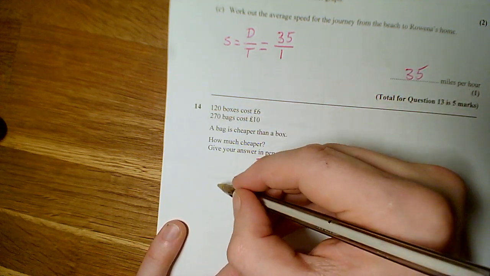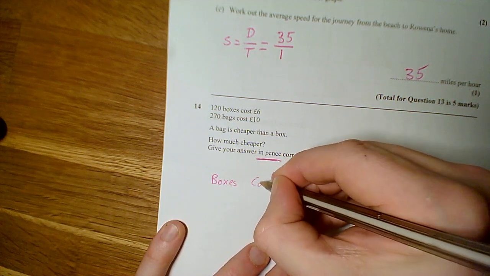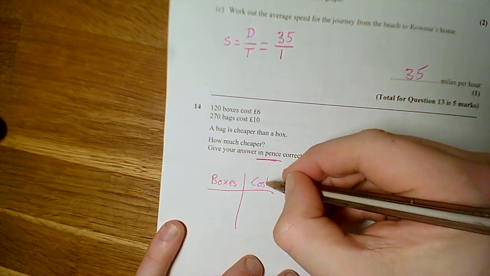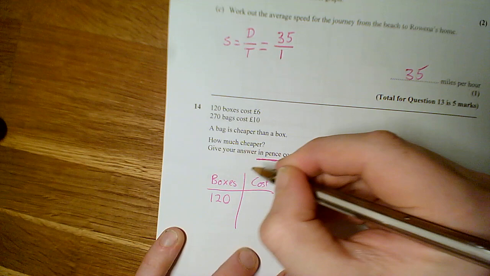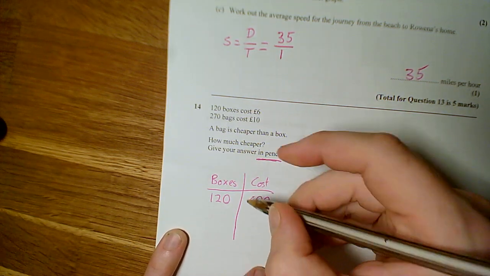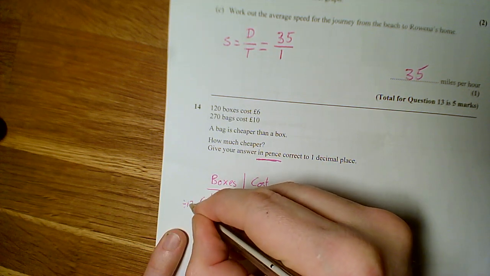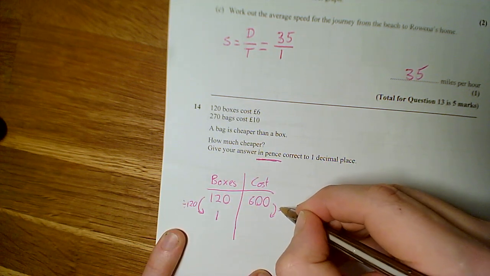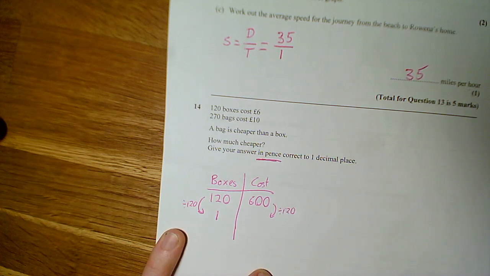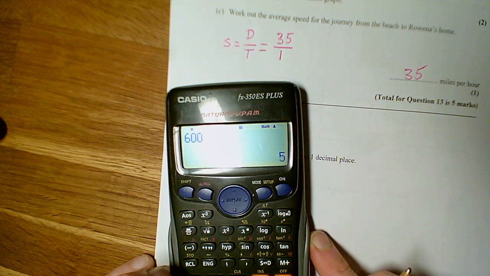120 boxes cost. So boxes cost. I'm going to convert everything into pence. So 120 boxes was 600 pence. I want to work out 1. I've got a calculator, so I can just do it all in one step. Divide by 120. 600 divided by 120 is 5.